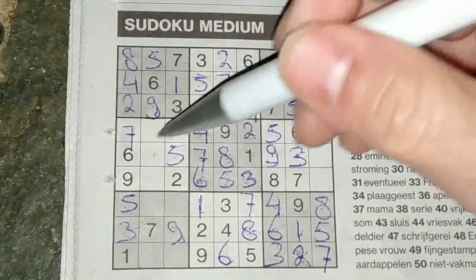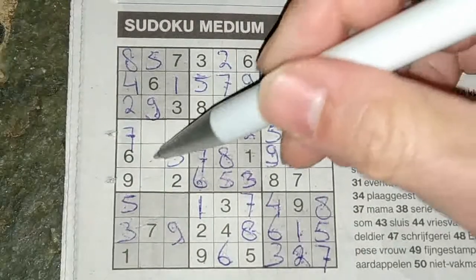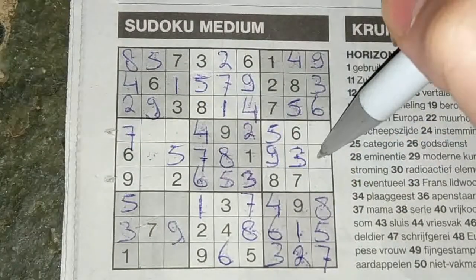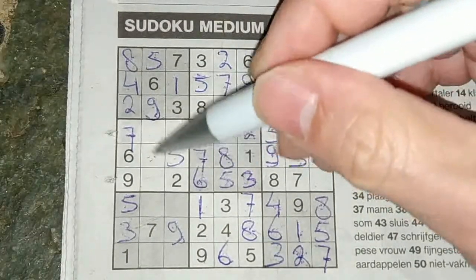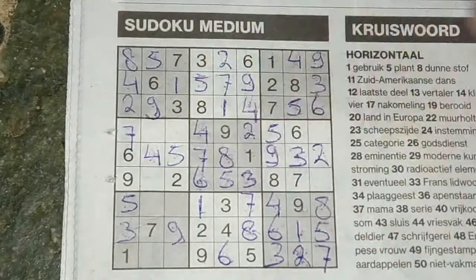2 missing numbers in the middle row, the numbers 2 and 4. 2 and 4, I see here 2, so no 2 there. 2 should be here, and the 4 goes there.